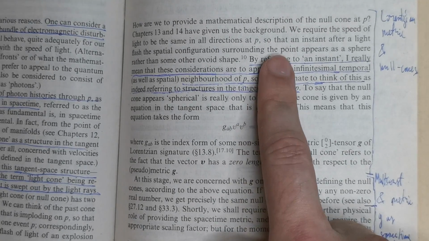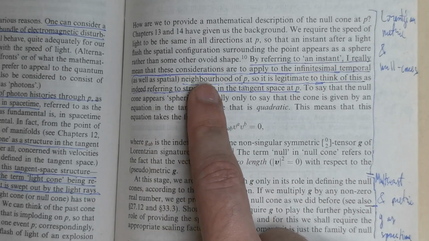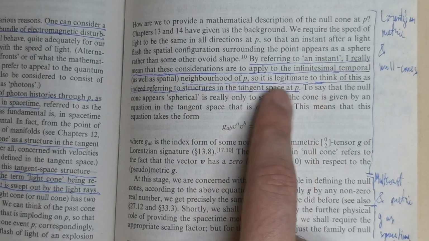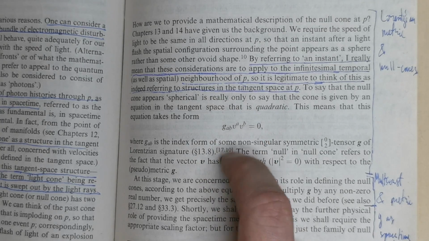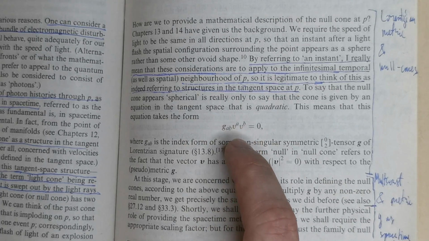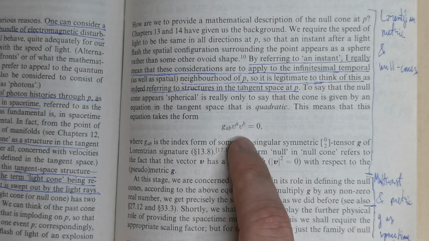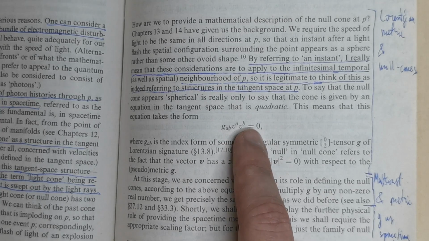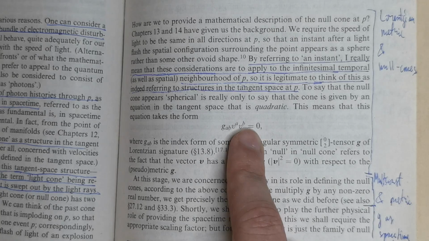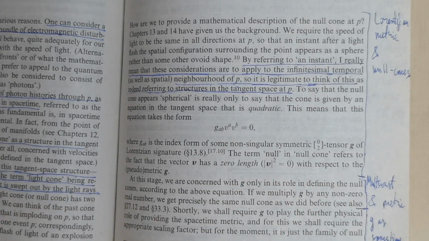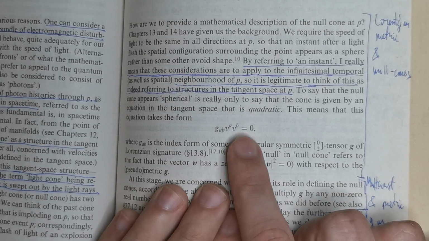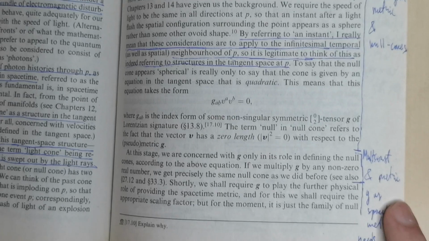He says here that by referring to an instant, I really mean that these considerations apply to the infinitesimal temporal neighborhood of P. So probably he's talking about why that cone is called the null cone, because the metric on it will be equal to 0. For world lines or velocities equal to the speed of light, we will obtain this cone exactly, and therefore the value of the metric on those will be equal to 0.